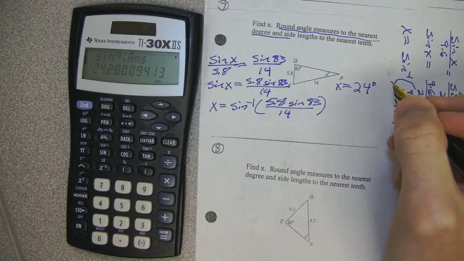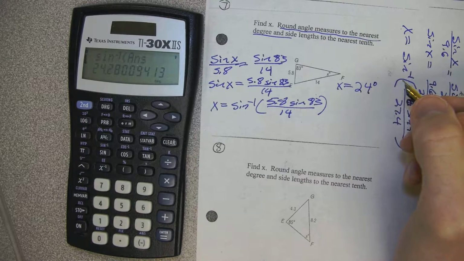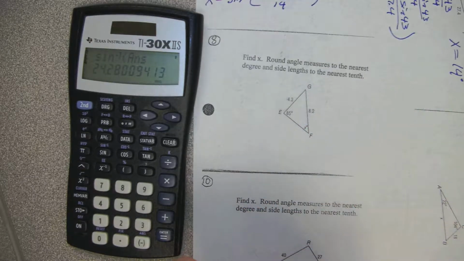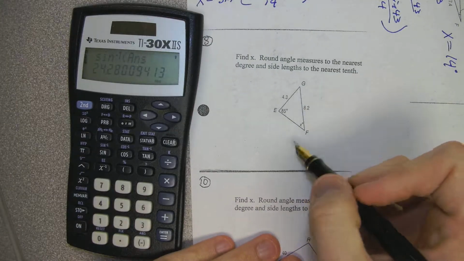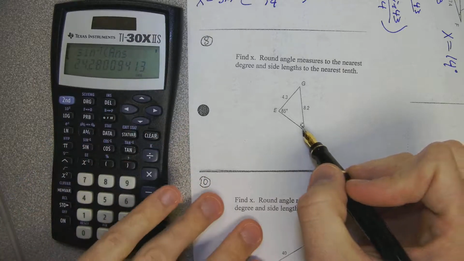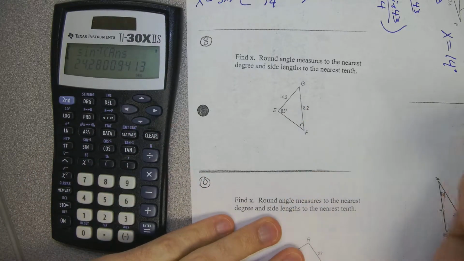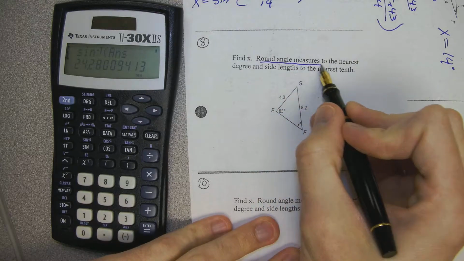All right, so there we are. That was number 7 on our program. Let's move it up here and take a look at number 8. This looks familiar. Again, another angle, side we know, angle, side we know, one angle just missing. Looks like we're rounding again to the nearest degree.